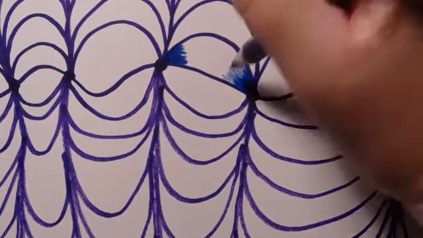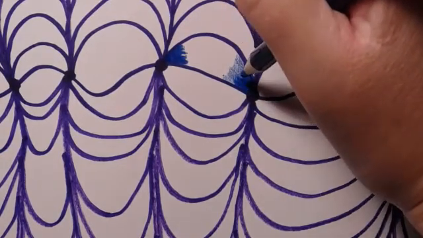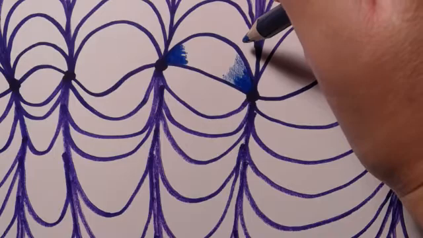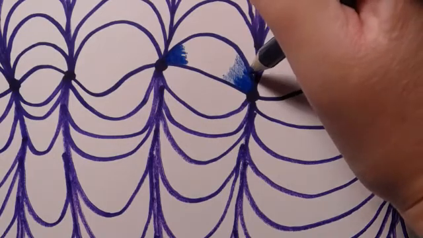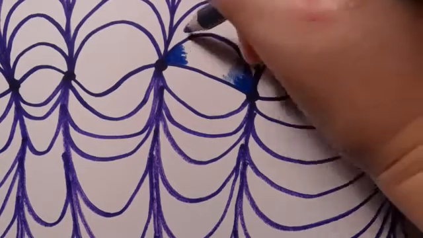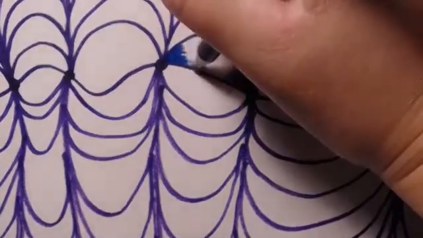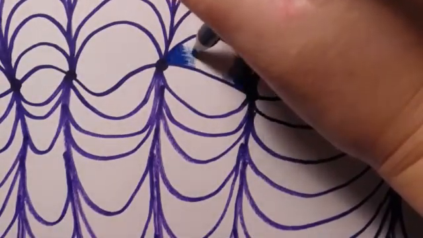So this time I'm not pressing quite as hard as I did the first time. So if you need to practice pressing harder and softer with the colored pencil so you can achieve this, you can totally do that. I would suggest doing it on a scratch piece of paper though, not on your actual drawing.